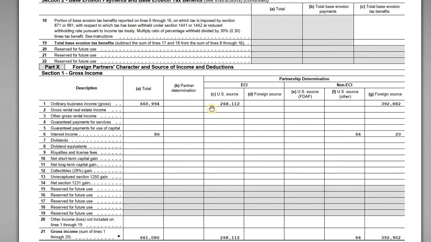So now we're figuring out, okay, well, these numbers should look familiar up here, right? The amount of U.S. source gross income, so that's sales net of cost of goods sold, that's effectively connected with a trade or business, 268,112, and then the foreign source piece coming from the Swiss GmbH, 392,882.